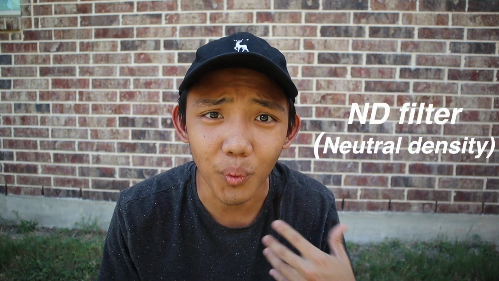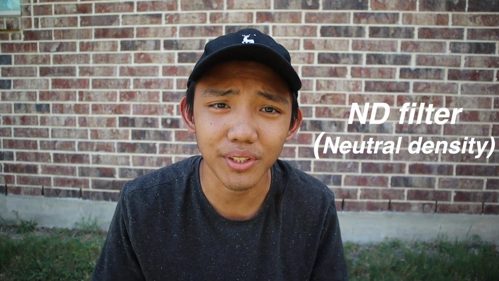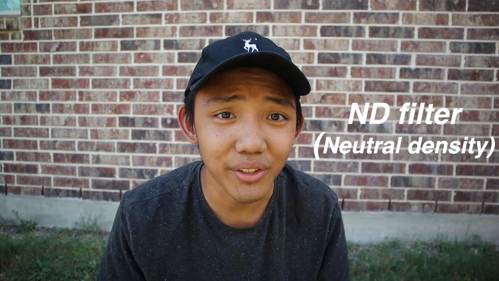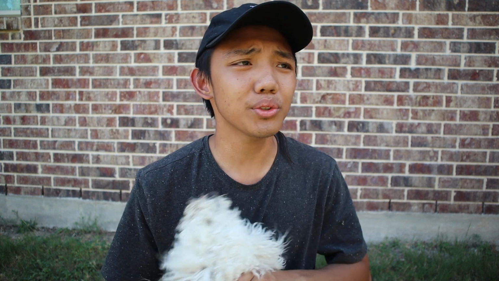And if you've watched other videos on the ND filter, this is probably not the first time you're hearing this, but an ND filter is basically like sunglasses for your camera. So they're used by both videographers and photographers, and they're used in several different ways, but basically all do the same thing. Basically filter out the light that's coming and hitting your camera lens and your sensor.